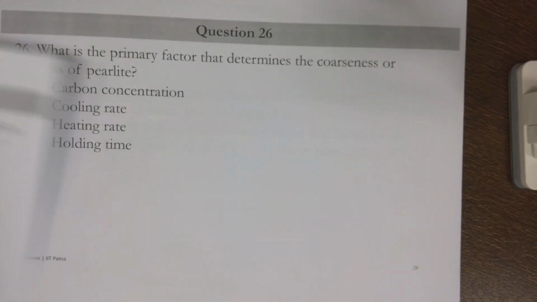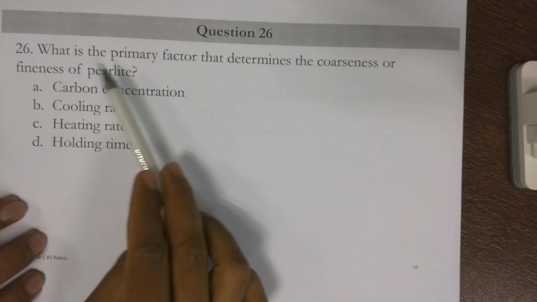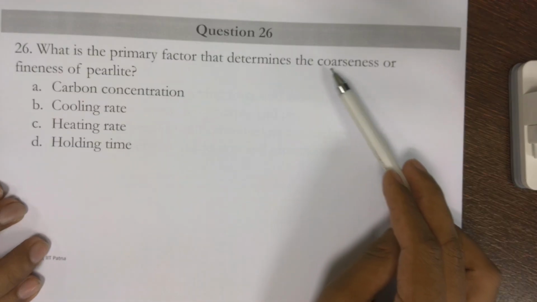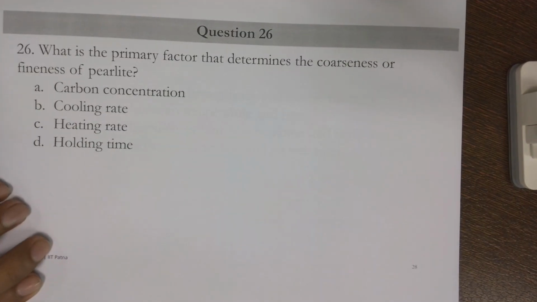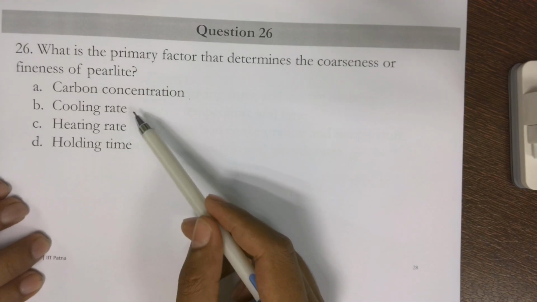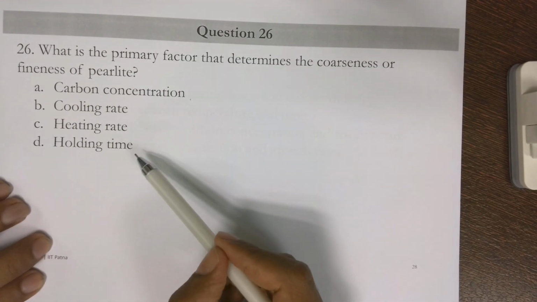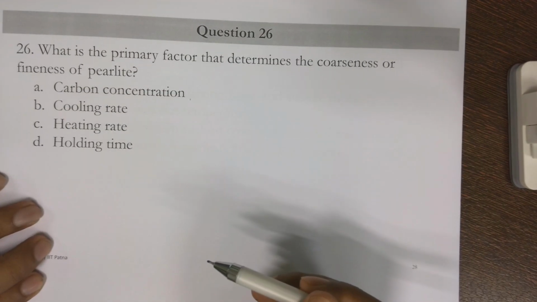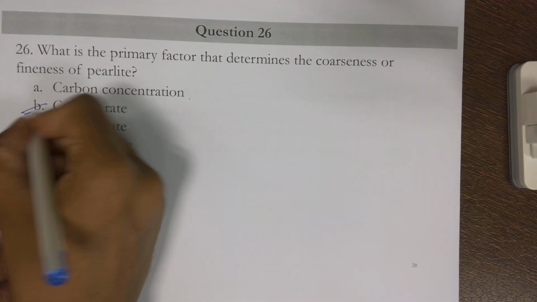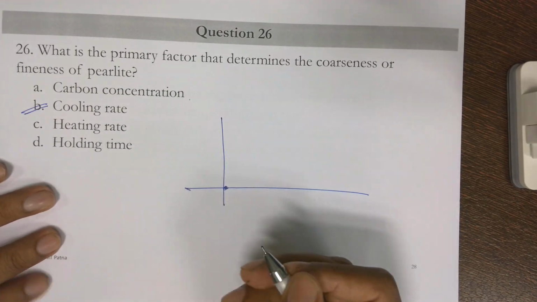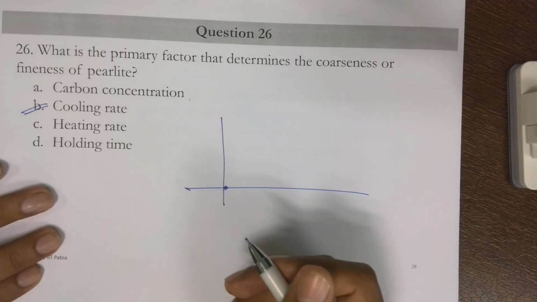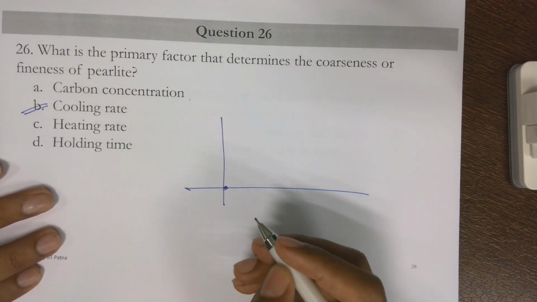Let's go to question number 26. What is the primary factor that determines the coarseness or fineness of the pearlite? Carbon concentration, cooling rate, heating rate, holding time. Very good. The option is B. Let's say we took 0.8% pearlite.